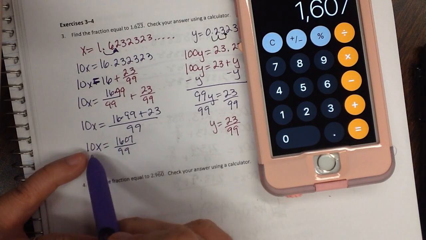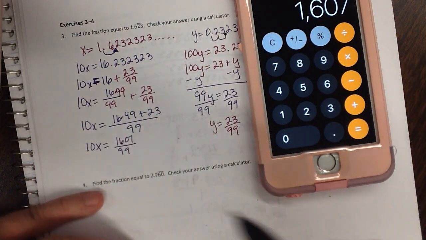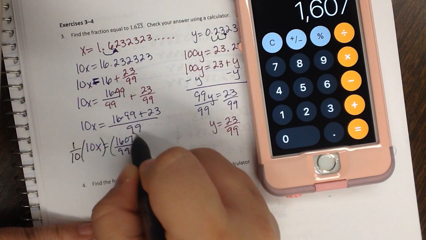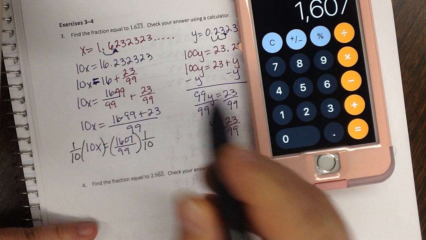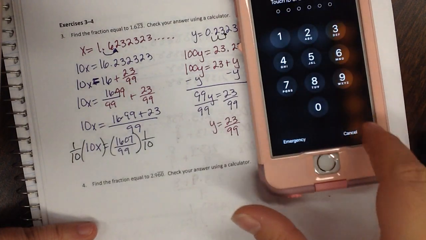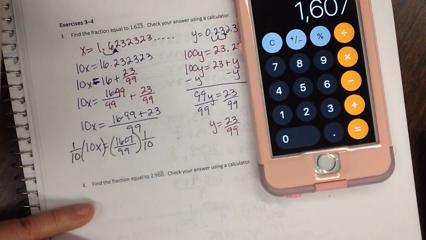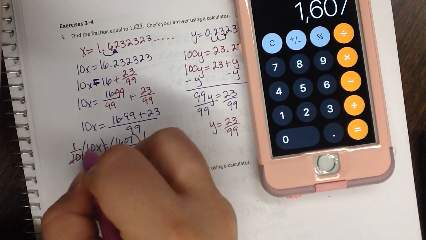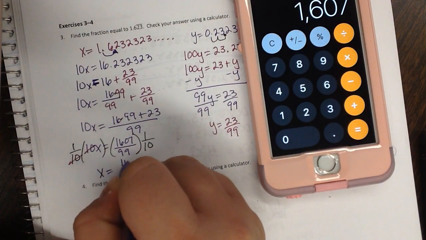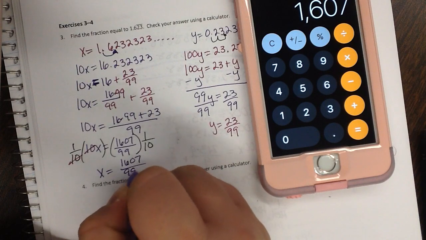Okay, so I would then multiply both sides by 1 over 10. It's the same as dividing both sides by 10. Multiplying by 1 over 10 is the same as dividing by 10. So then the 10s on the left would cancel. I would get x equals 1607 over 990.